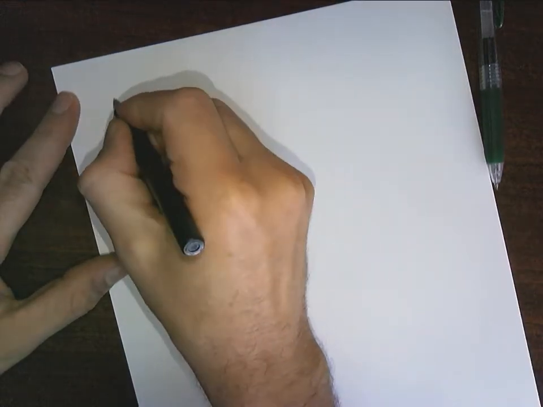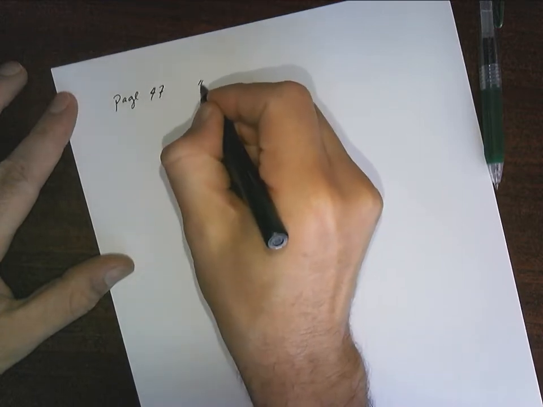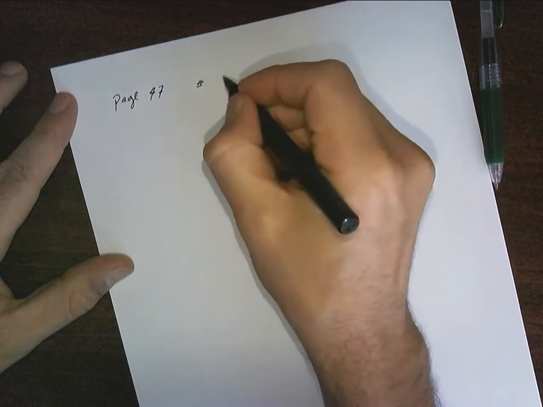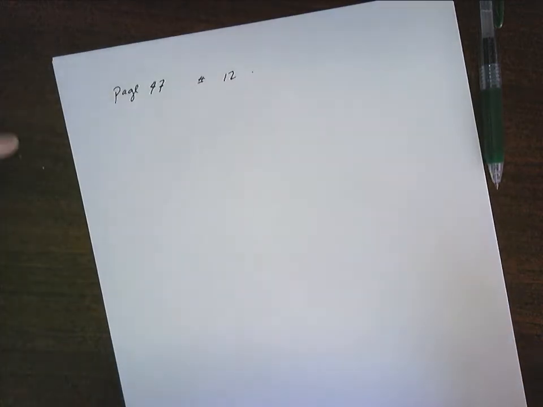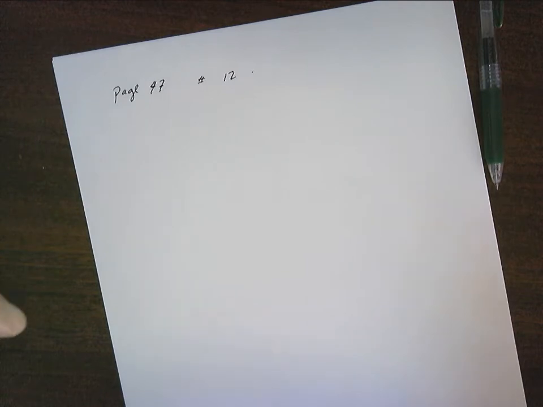Okay, ladies and gentlemen, we need to talk about a couple of questions in your homework, but I'm going to focus mainly on page 47, number 12. Now, I know all of you did it and all of you think you got it right and it's wonderful, but chances are you haven't really satisfied the question.